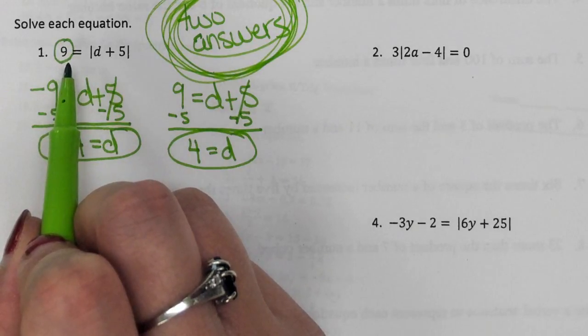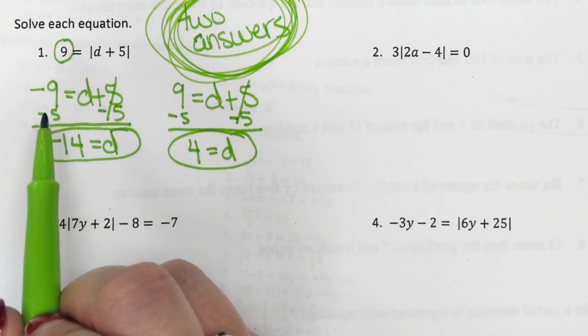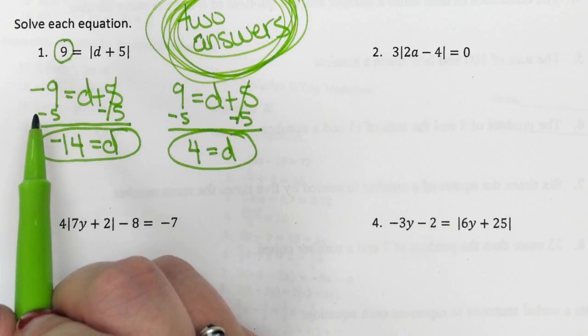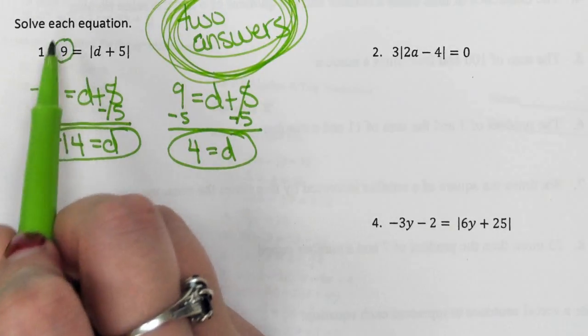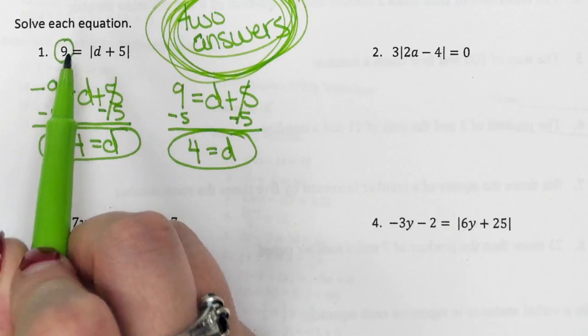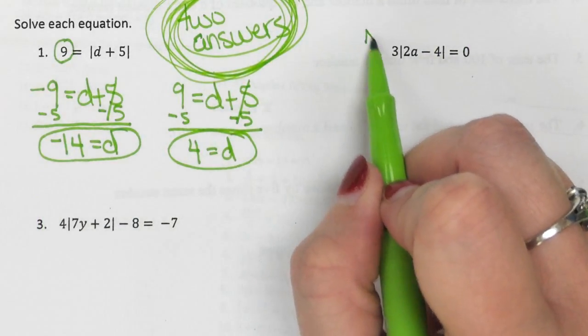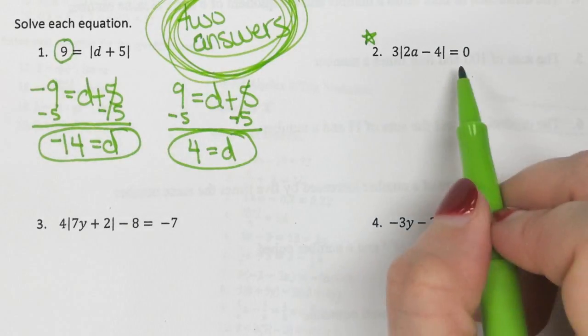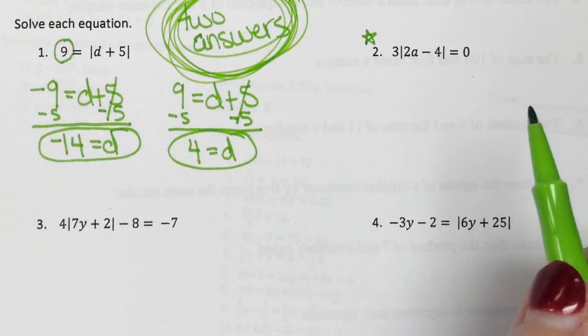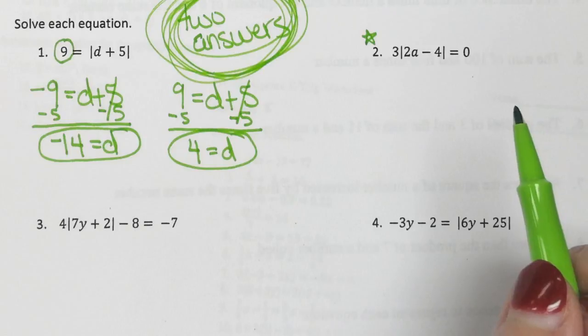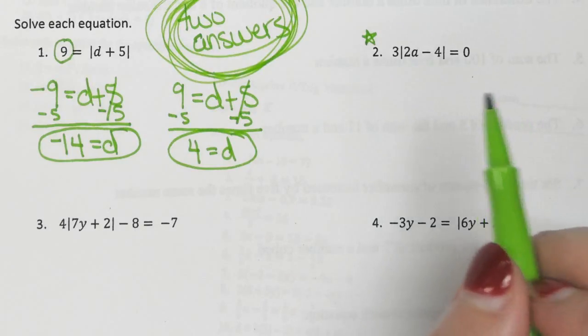Does that make sense to everybody? So the only thing that I messed with, the only thing that changed was the outside number. Does that make sense? Okay, there's only one exception, and it's number 2. It has a 0. Can you have a positive and negative 0? No, 0 is Switzerland, all right? It's neutral. There's no way it can be positive and negative.